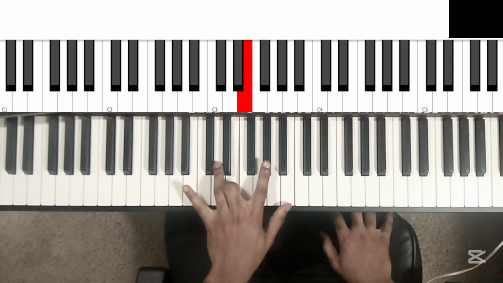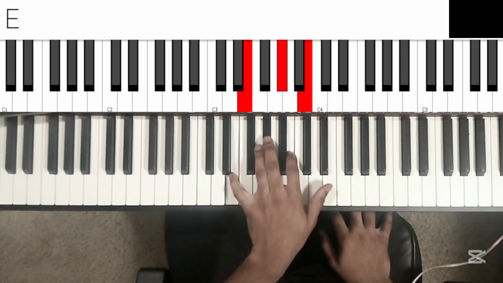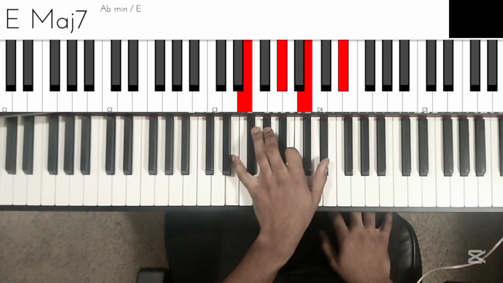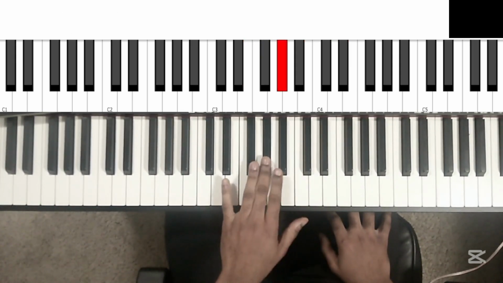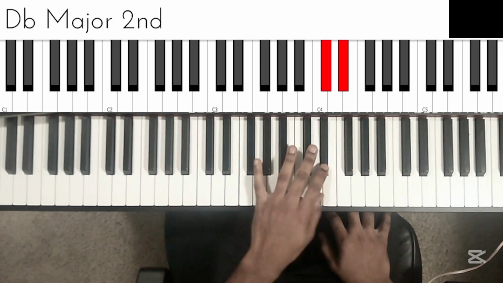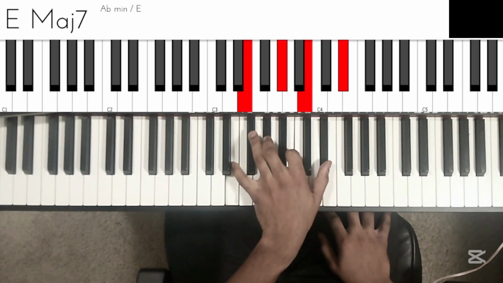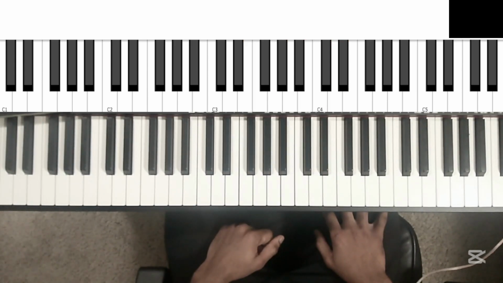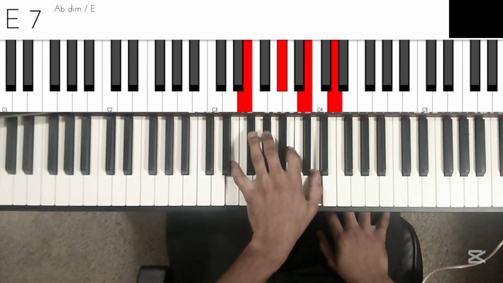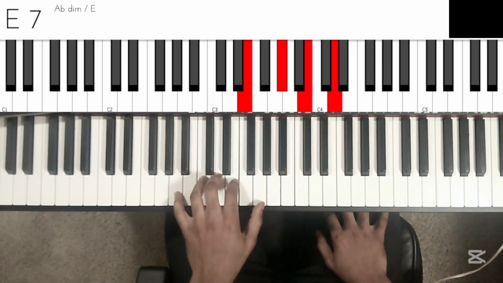So on the 5th, you're going to do a major chord first, and then major 7, and then flat 7. So that is how you can form a dominant chord, and then you can use this to take it to your 6th chord.